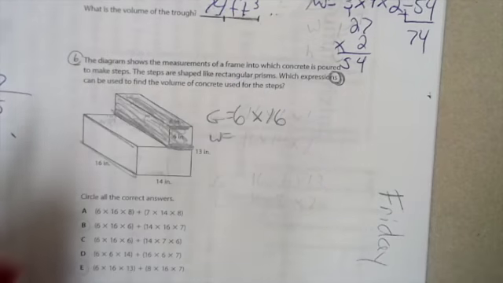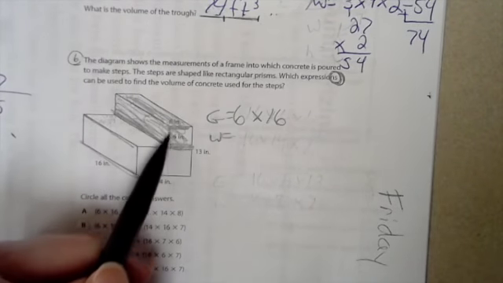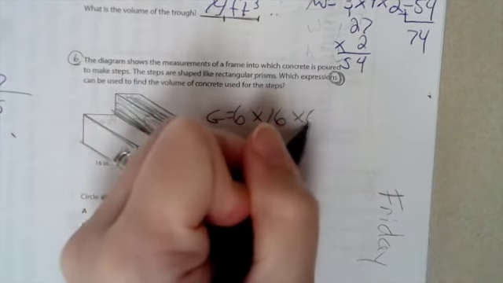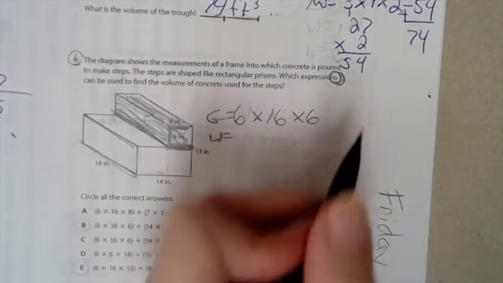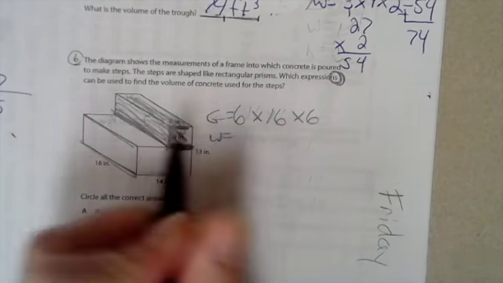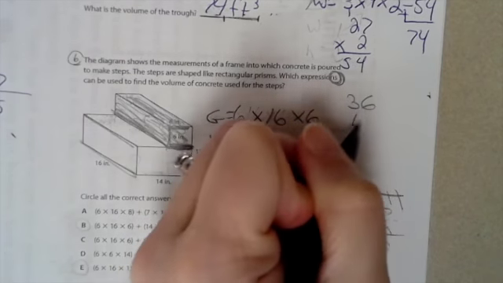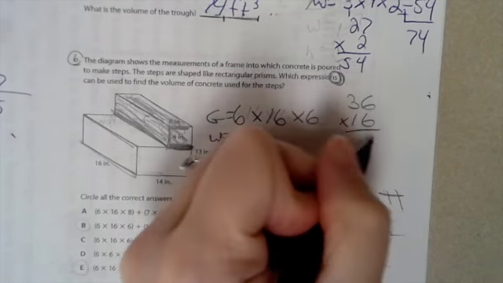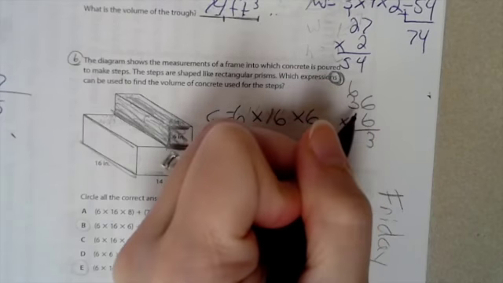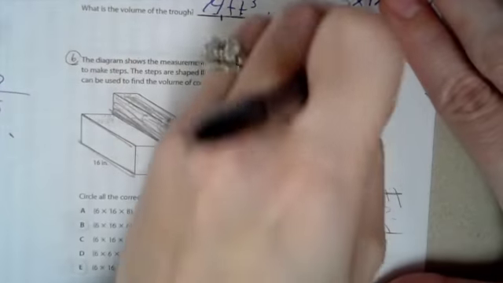And then the height is also 6 of my gray piece. So let's see, 6 times 6 is 36, so we need to do 36 times 16. Oh wait, we don't actually have to solve this one, I forgot. We just have to find the expressions.